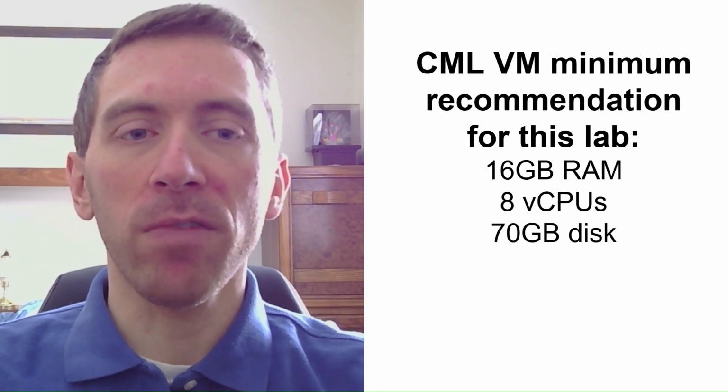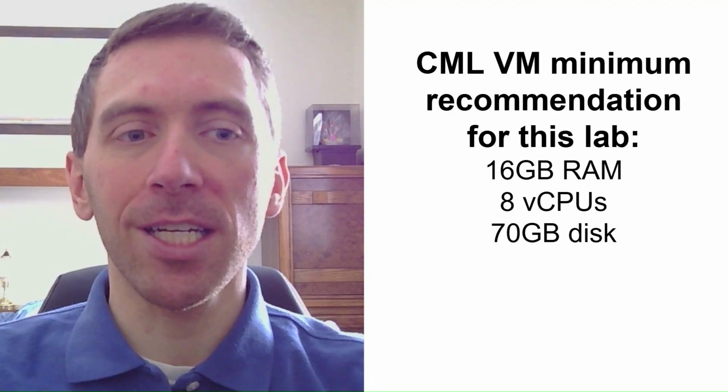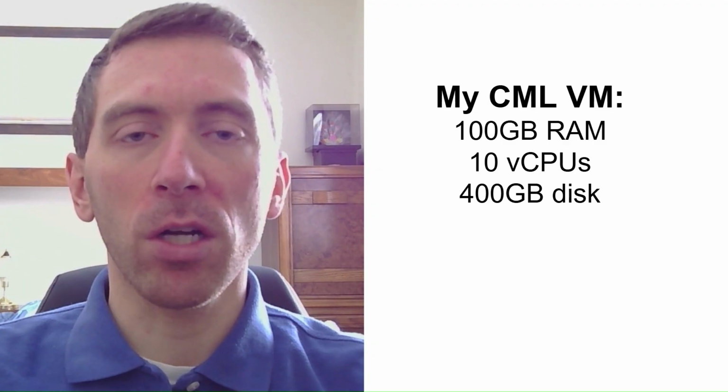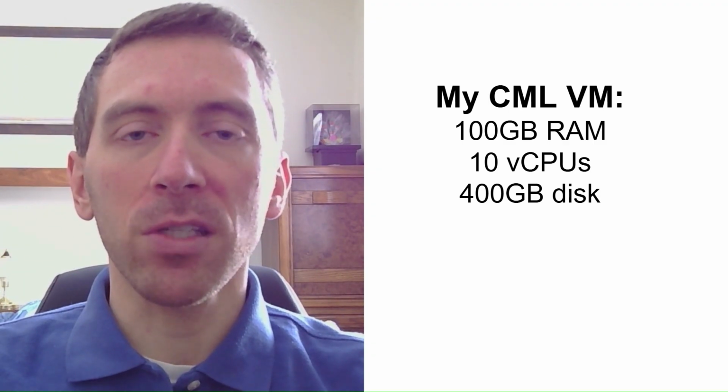For this lab, I recommend you run CML on a VM with a minimum of 16 gig of RAM, 8 vCPUs, and 70 gig of disk space. More is better if you can spare the resources. I am running mine with 100 gig of RAM, 10 vCPUs, and 400 gig of disk. My CML VM is intended for more resource-intensive labs.